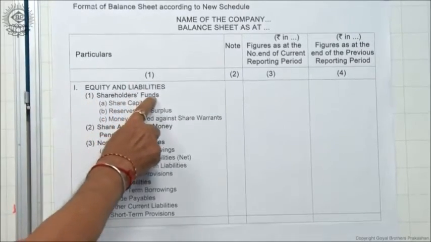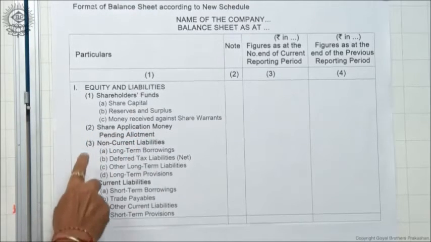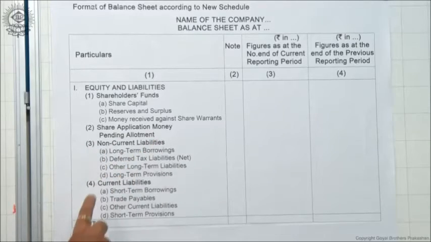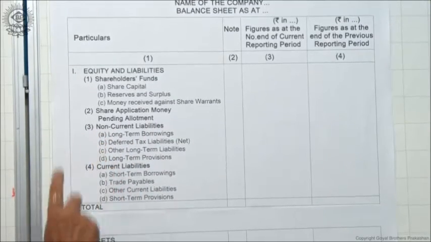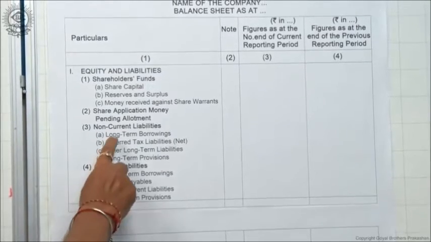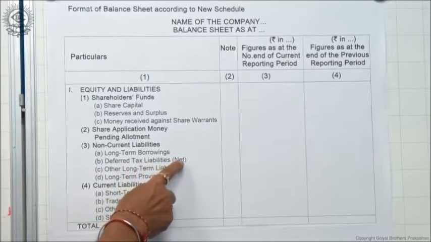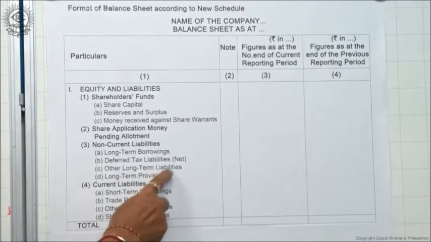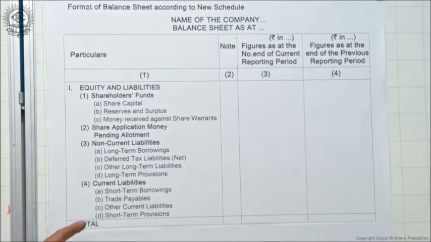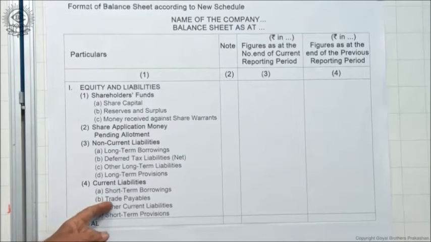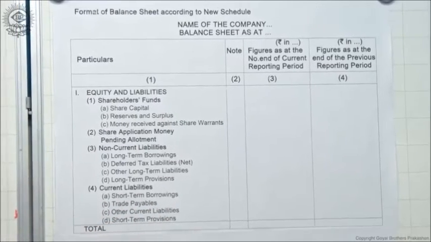One is shareholders funds, then share application money pending allotment, then non-current liabilities, then current liabilities. Non-current liabilities have four sub parts: long-term borrowings, deferred tax liabilities net, other long-term liabilities, long-term provisions. Similarly, we have current liabilities: short-term borrowings, trade payables, other current liabilities, and short-term provisions.